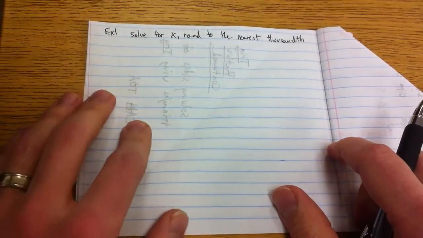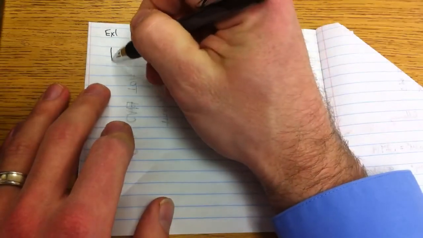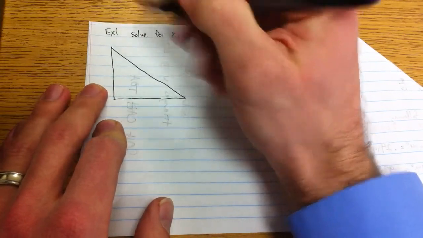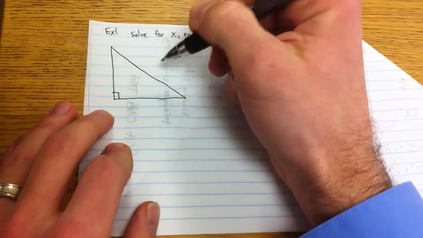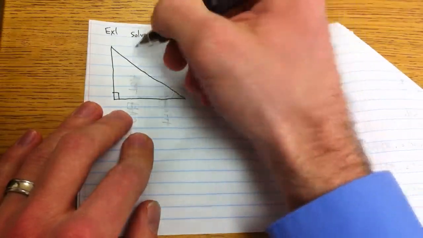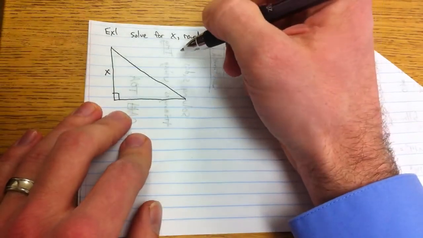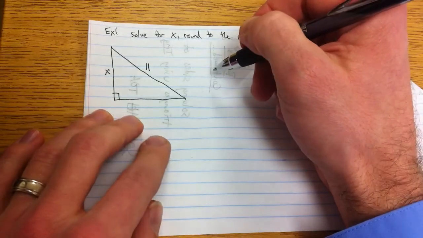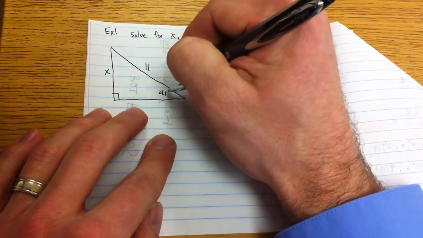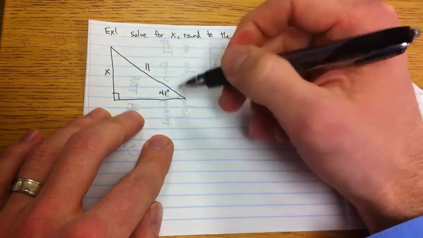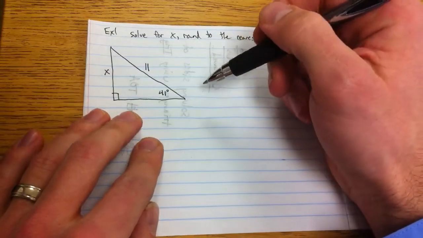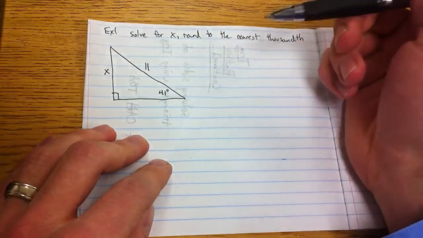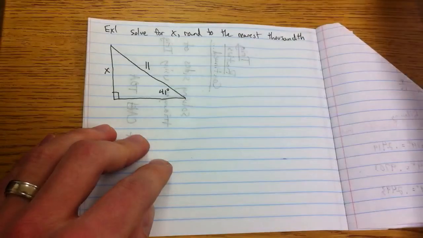So, given a triangle, we have to use trig with a triangle. And not just any triangle, it has to be a right triangle. Just like the Pythagorean theorem has to be used with a right triangle, trigonometry has to be used with a right triangle. One side is x, and I'm going to solve for that. All I know is the hypotenuse is 11, and I've got a 41-degree angle. I don't know how to solve this with special right triangles, because this is not a special right triangle. If it was 45, I could use special right triangles. But 41 degrees, it's not special. But I can use trigonometry.